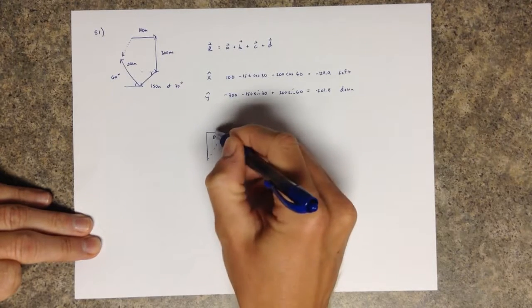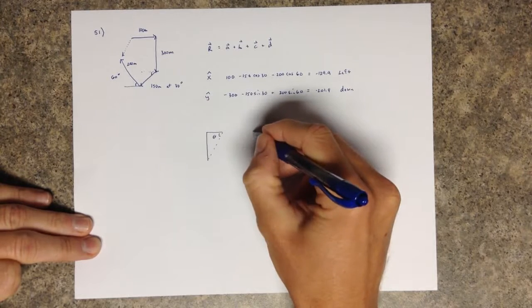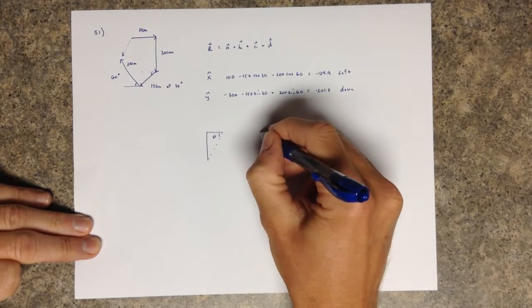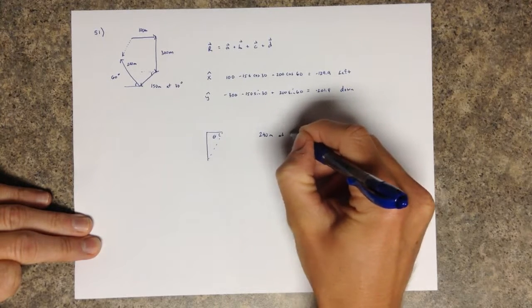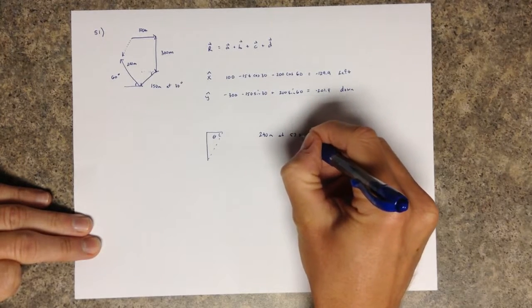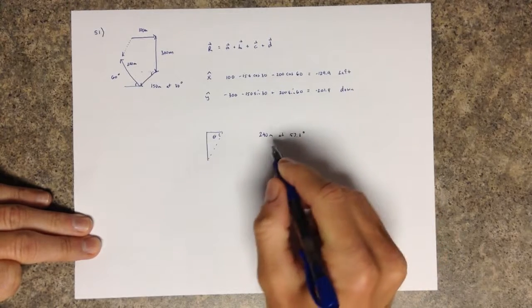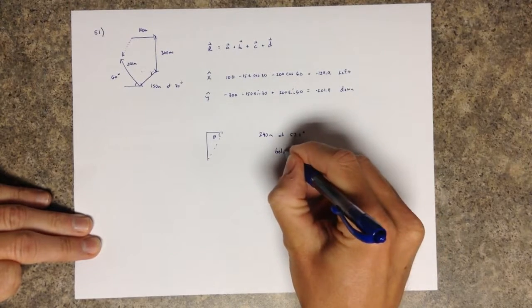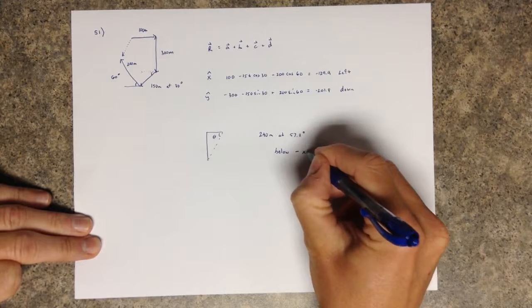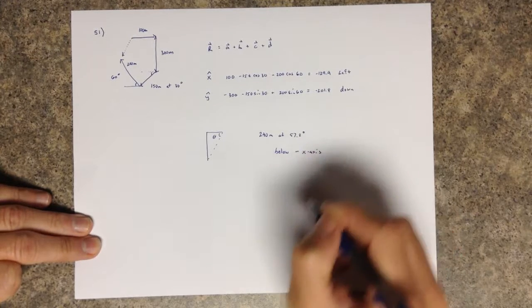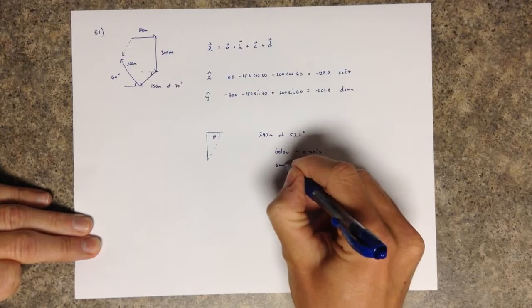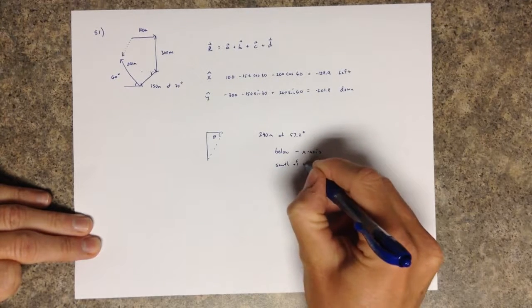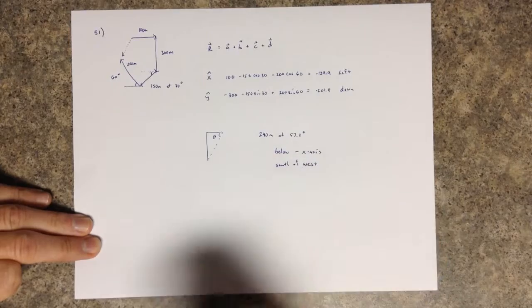And so the length of those is just the Pythagorean theorem, and you should have gotten somewhere around 240 meters at 57.2 degrees. And you could say that is below the negative x-axis, you could say. You could say that it is 57 degrees south of west. I mean, there's a variety of ways to talk about that. But that's that problem.